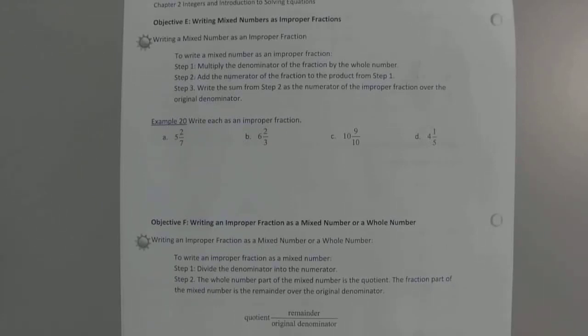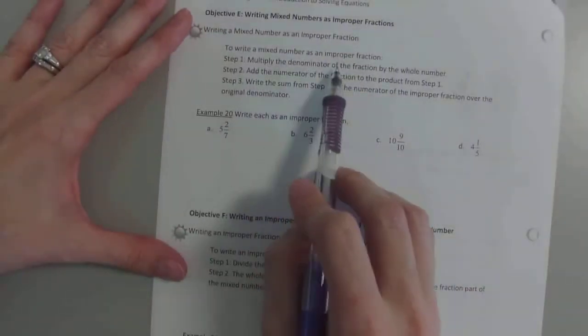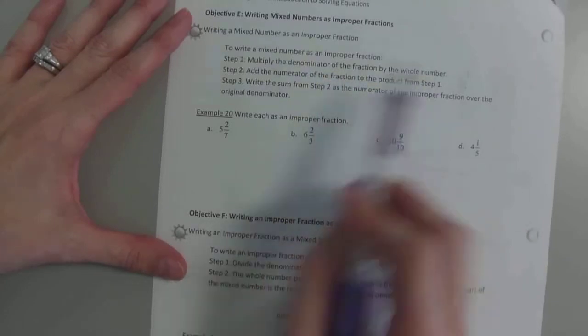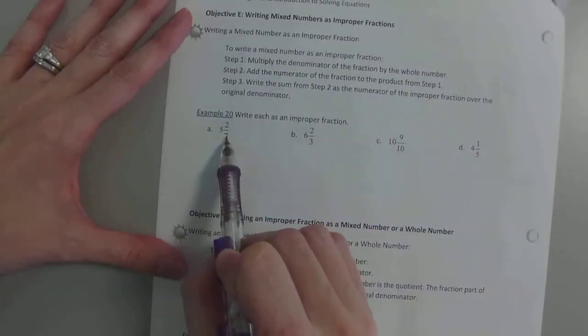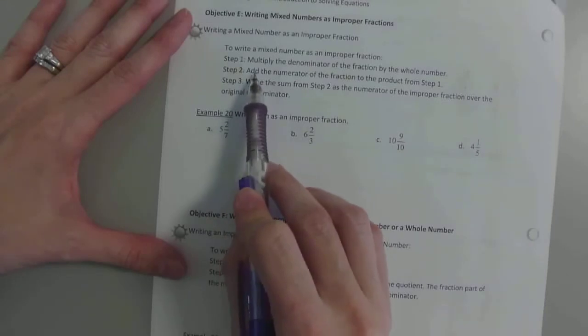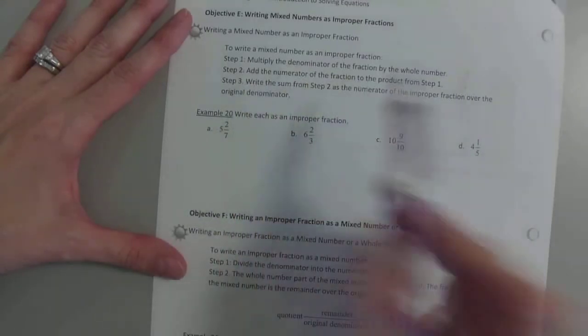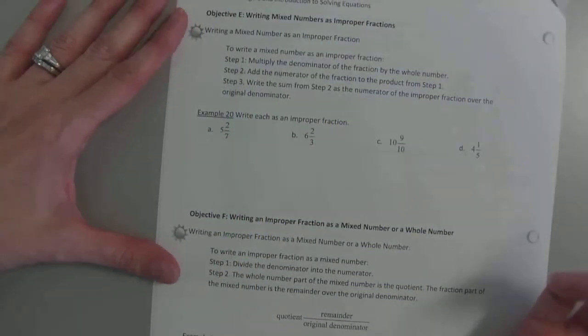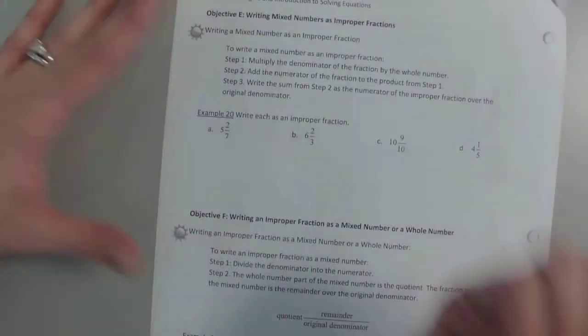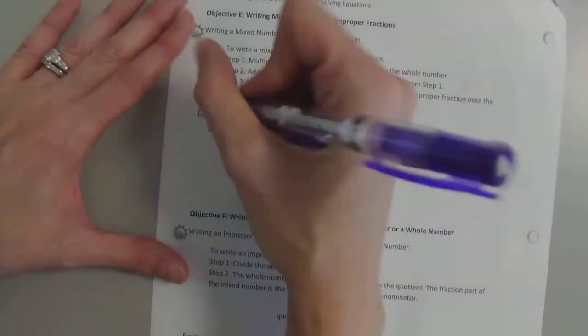All right, so this is the only part where we kind of have to do computation, like actual math. It's saying, okay, if I give you a mixed number, so a whole part and a fraction part, can you change it to an improper fraction and vice versa, okay? So they have steps, so let's read the steps and make sure we feel comfortable with them. It says, first, multiply the denominator of the fraction by the whole number.